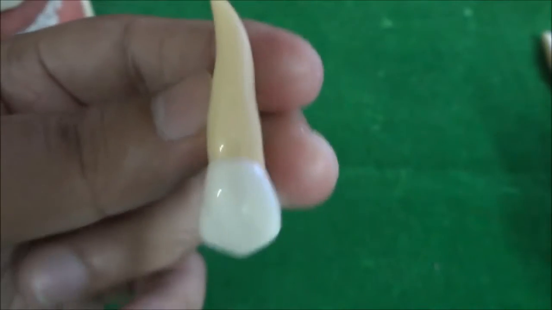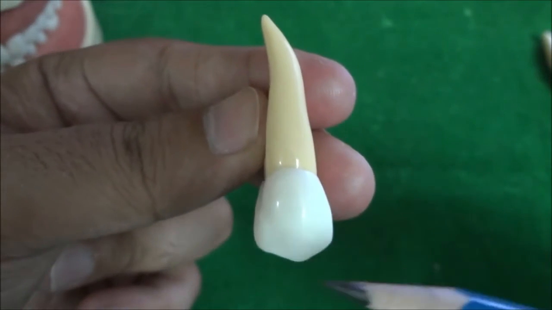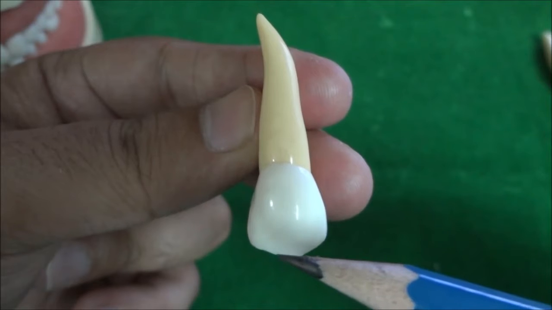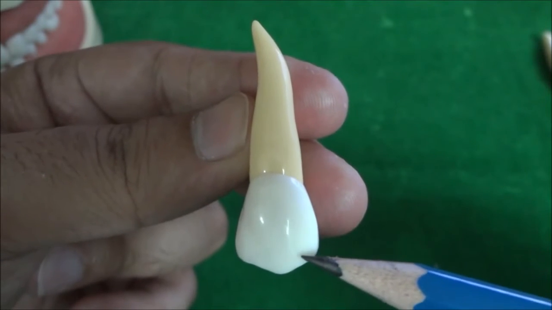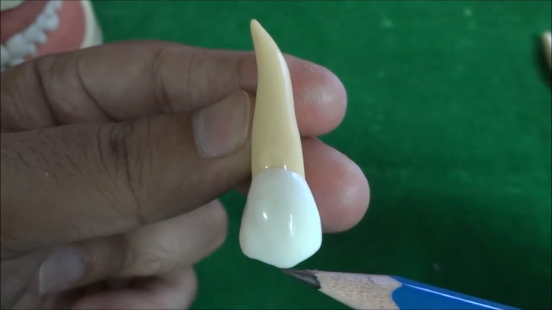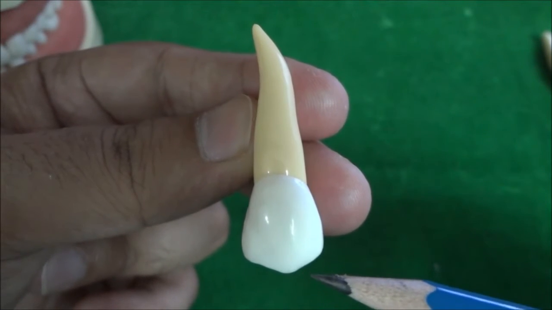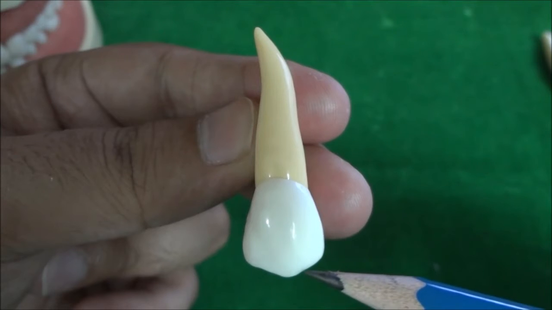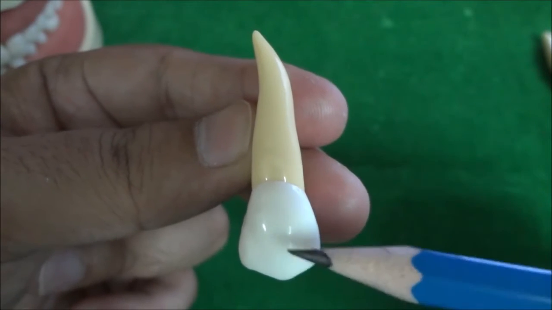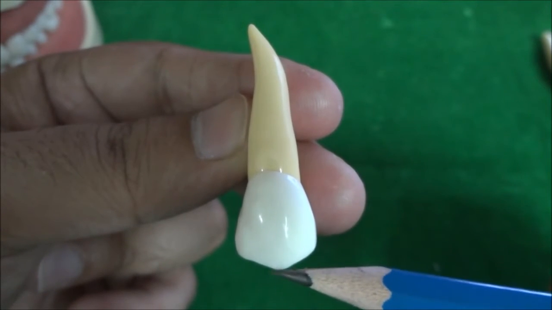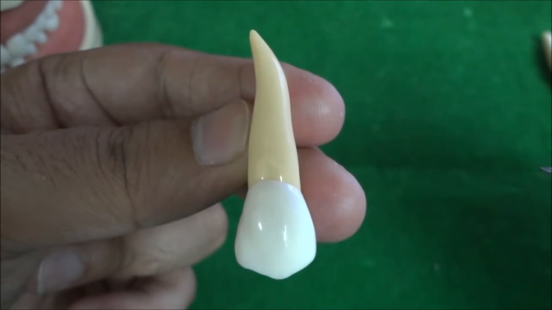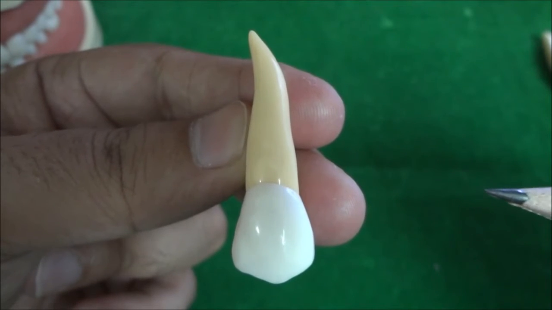This is the buccal cusp of the maxillary second premolar. The buccal cusp is less pointed. You can see it is less pointed if you compare it with the maxillary first premolar or with the canine. The cusp is also shorter as compared to the teeth that are present anterior to this premolar.